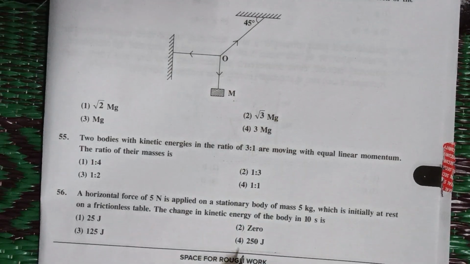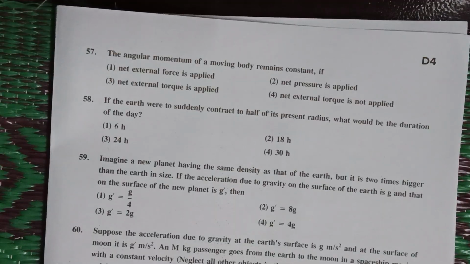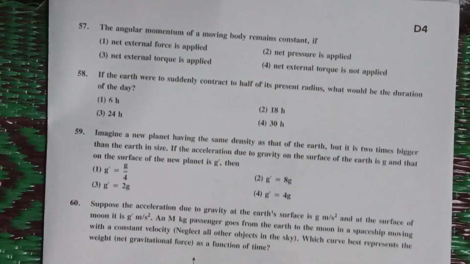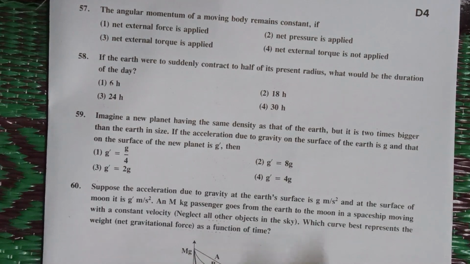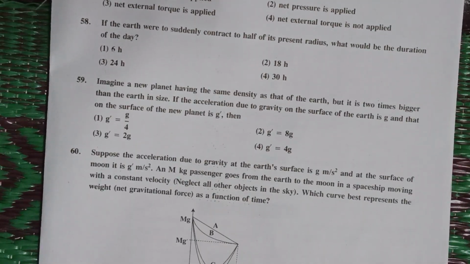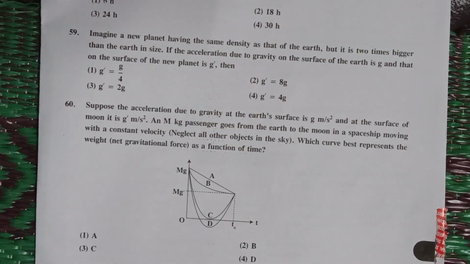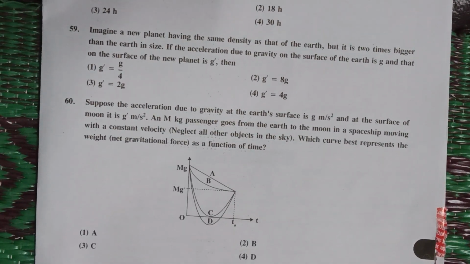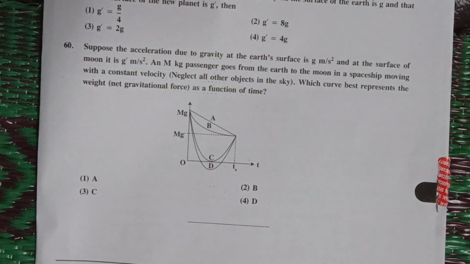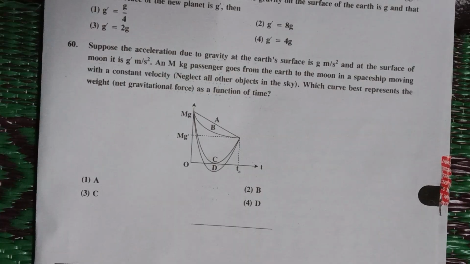56th question, the answer is 250 joule. For 57th question, the answer is 4. That is option 4. Net external torque is not applied. For 58th question, the answer is option 1, 6 hours. For 59th question, the answer is option 3. And for the last question, that option is 3, that is C is the correct answer.